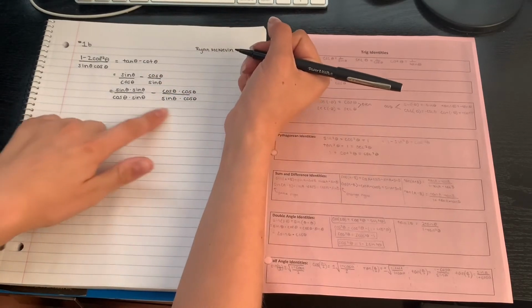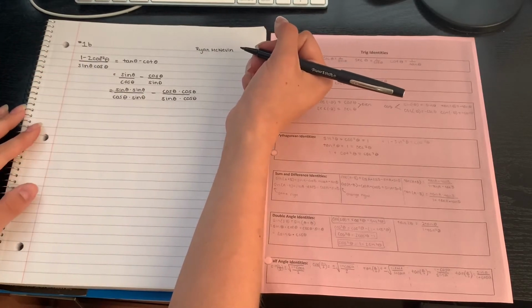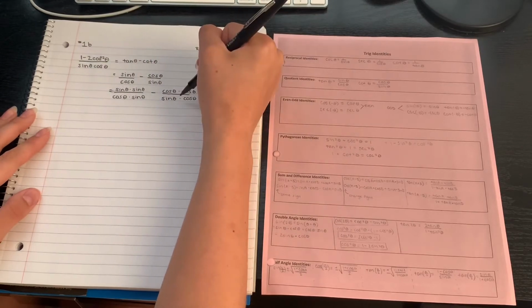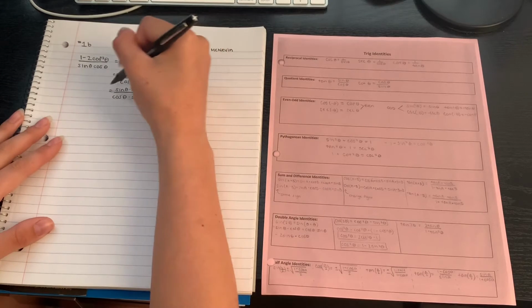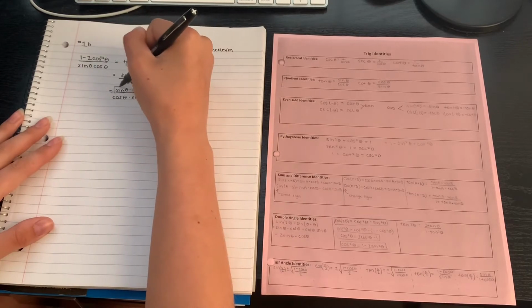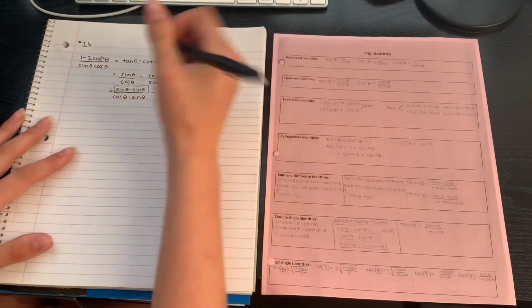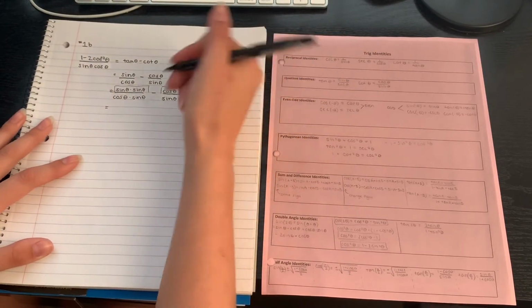Now I see that these two are the same, so I've got a common denominator, and when that happens, you can just combine both of those into one. I'm going to first simplify the top in both of them, because it'll be easier with steps later on.